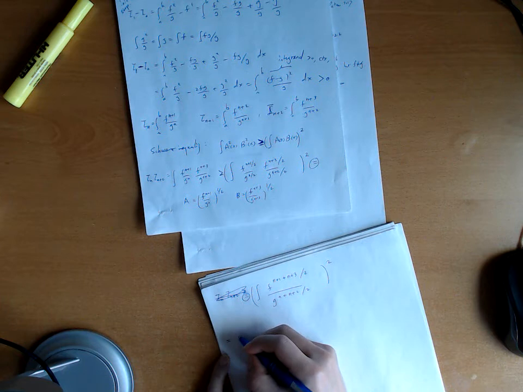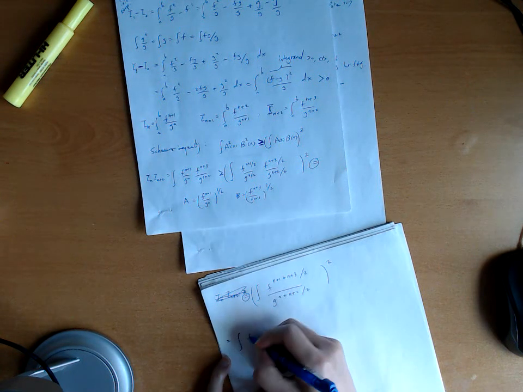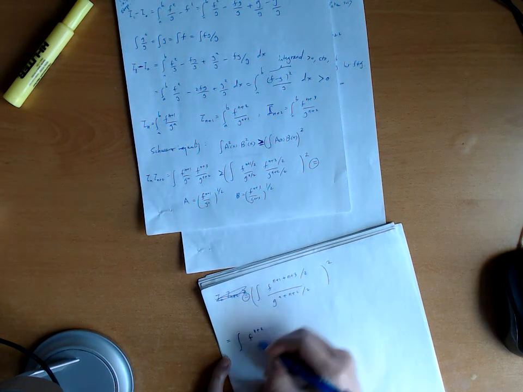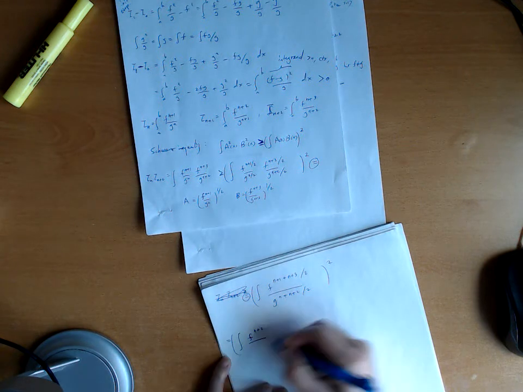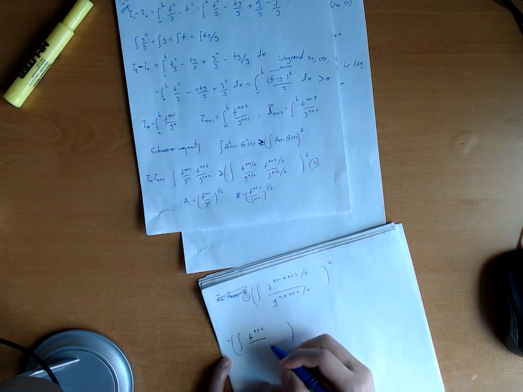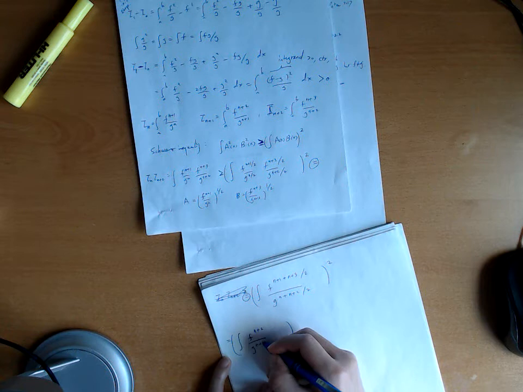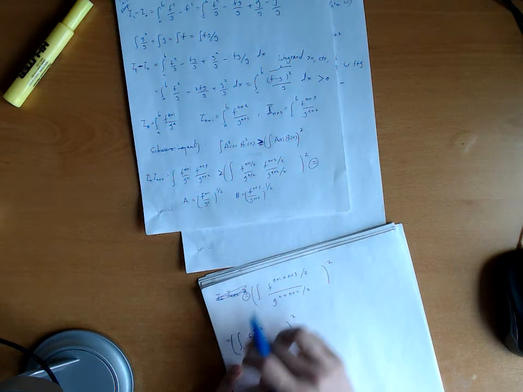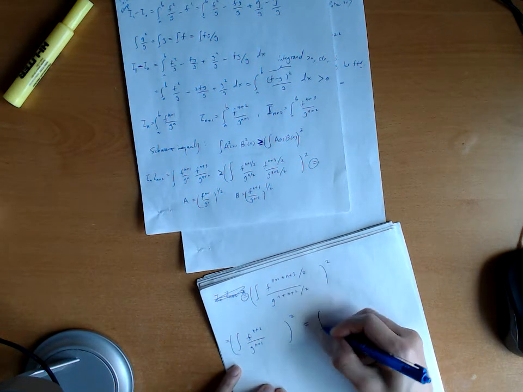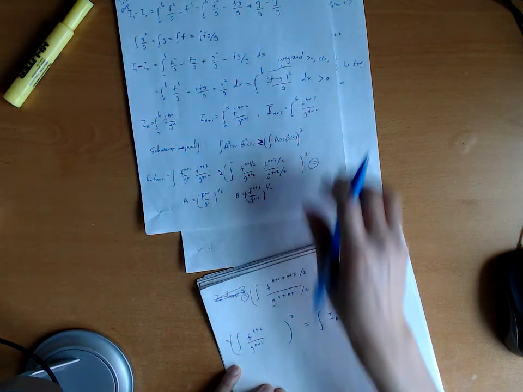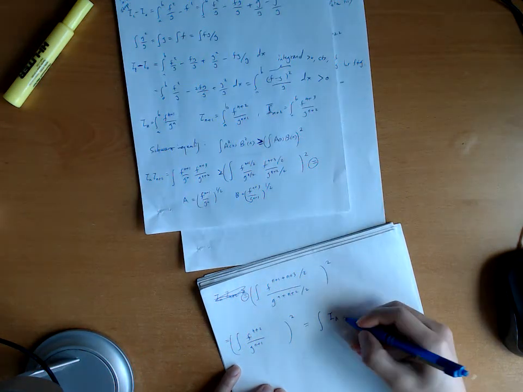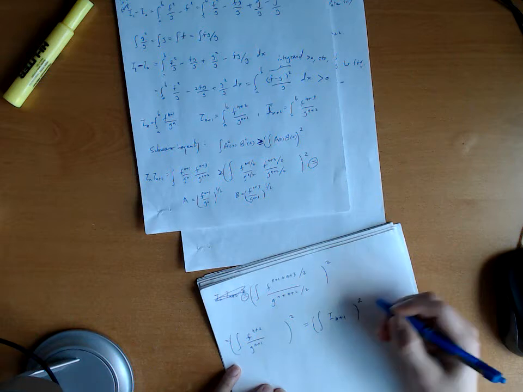And this is equal to 2n plus 4, which is n plus 2. And this is 2n plus 2, which is n plus 1. But what is this? This is just n plus 1, sorry, n plus 1 squared.